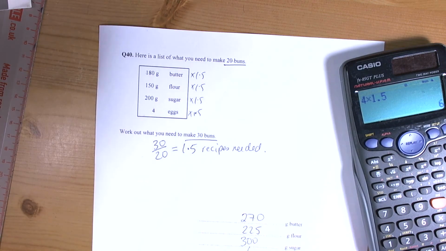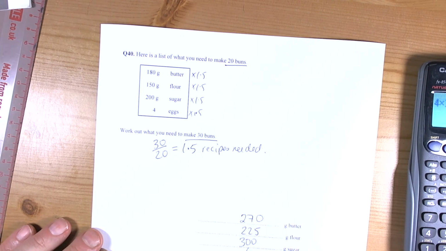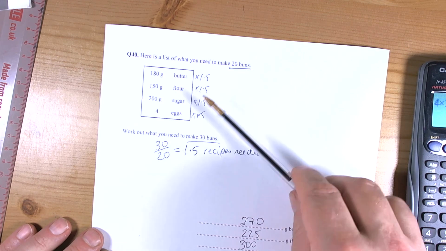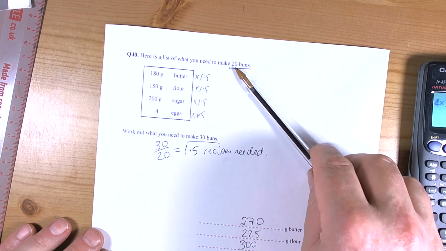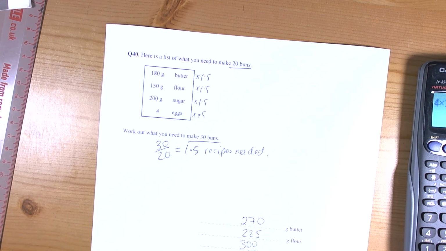Okay, so recipe questions, touchwood, should be fairly straightforward, guys. Just got to work out what method you like using. It's a calculator paper now, so usually dividing what you need by what the recipe does, and that gives you a scale factor, and then multiply everything up by that scale factor.